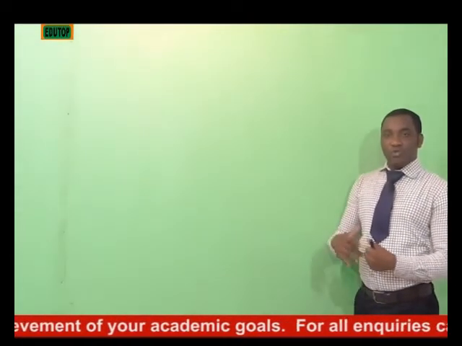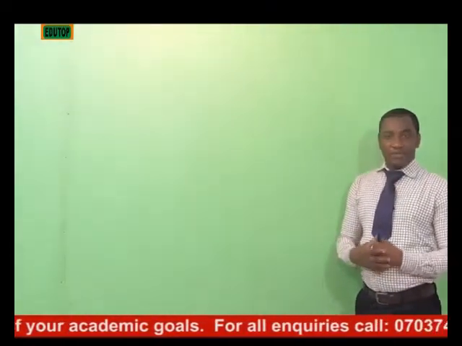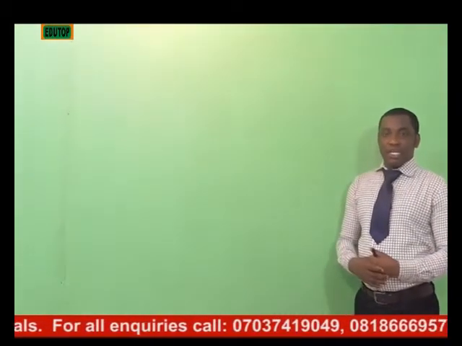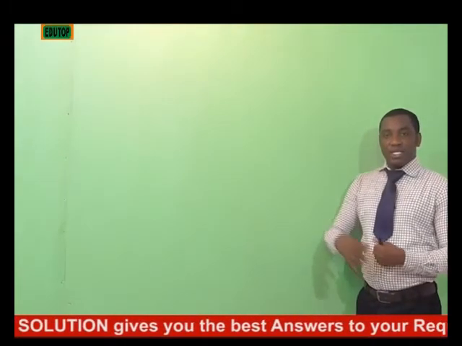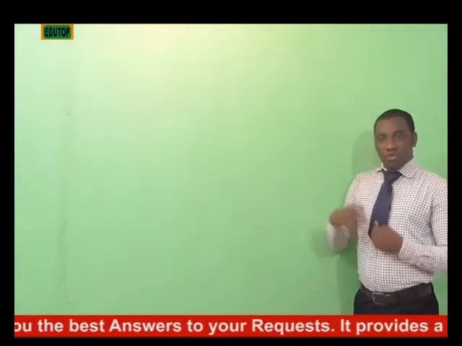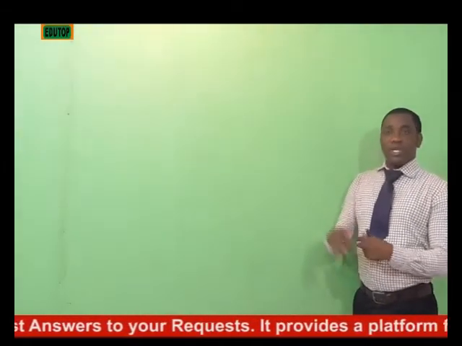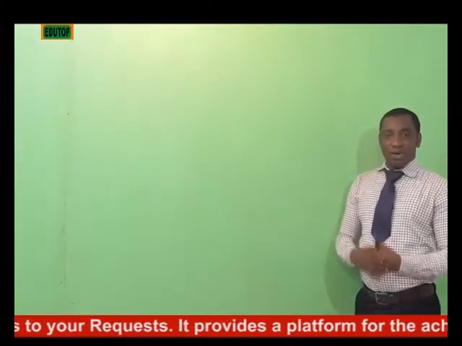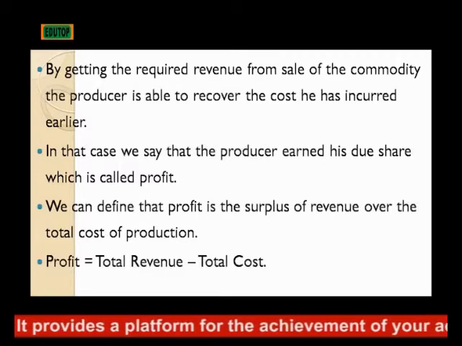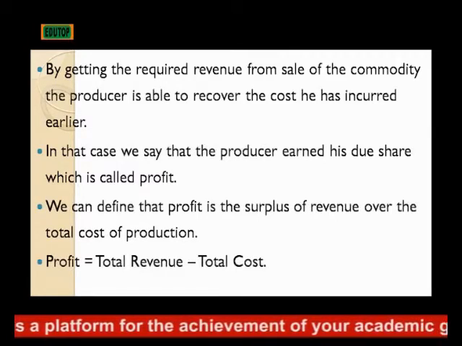And that is when the producer will be running at profit. But in a case where the cost is more than the revenue, then we can say the producer is running at loss. In that case, it will not be profitable for such a producer to keep producing. When revenue is more than the cost, we say that the producer earns his due share, which is called profit. We can define profit as the surplus of revenue over the cost of production.